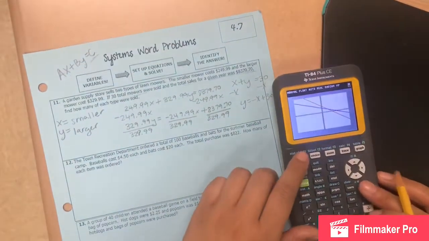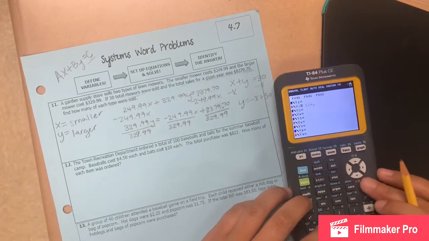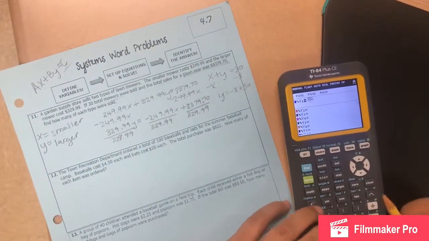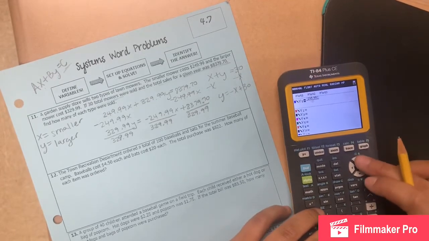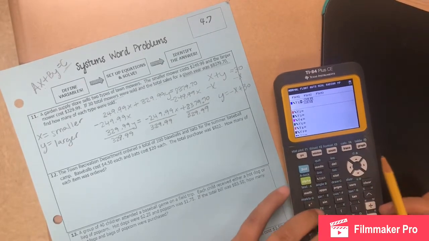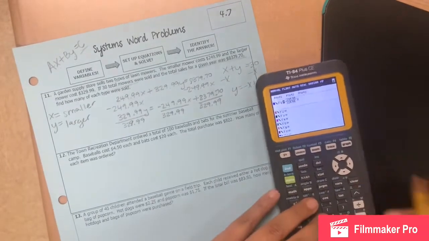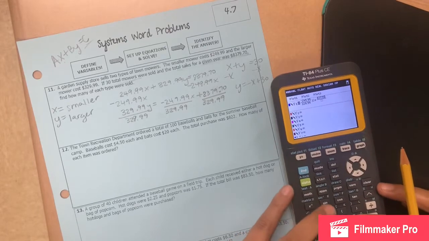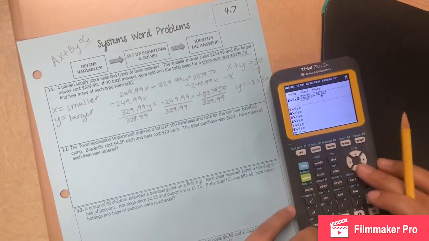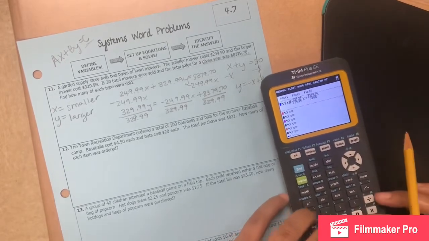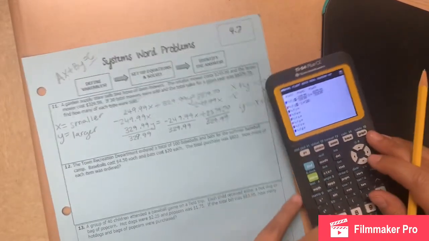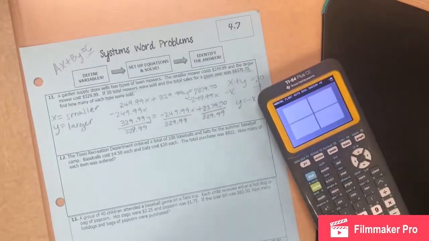Okay. So as crazy as these equations can be, which they are, we are going to type them in. So the first one is negative 249.99 over 329.99x plus 8379.70. Make sure you type those in correctly. Over 329.99 equals negative x plus 30. Oh, the other ones are prettier. We're going to let that graph.